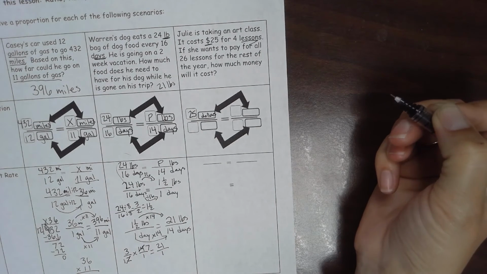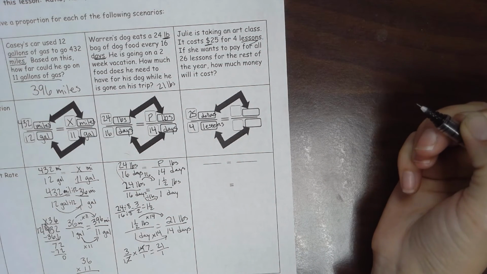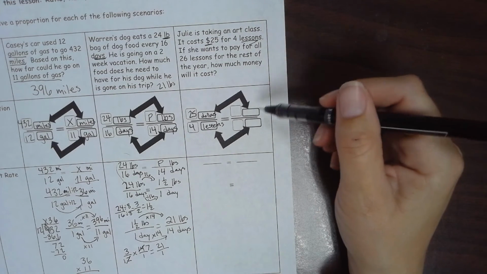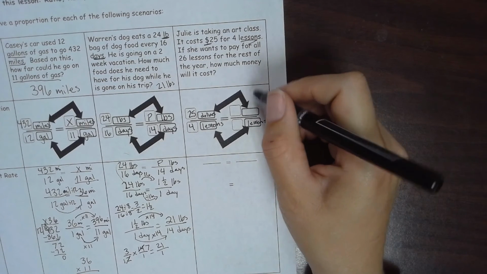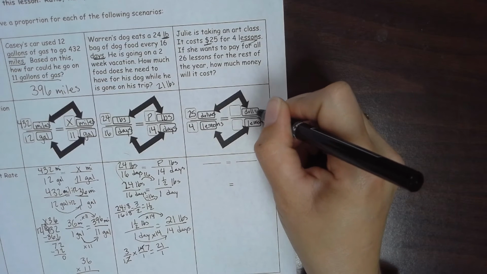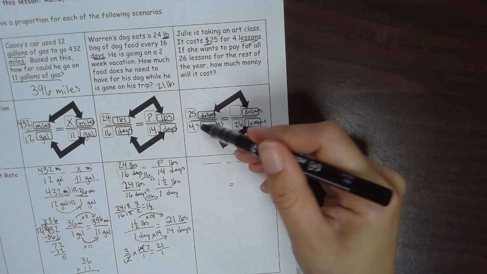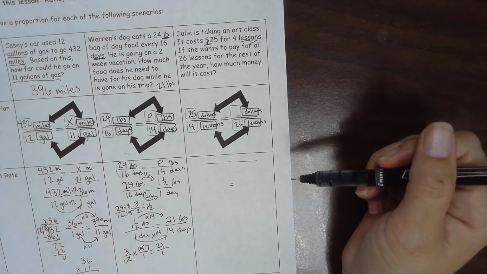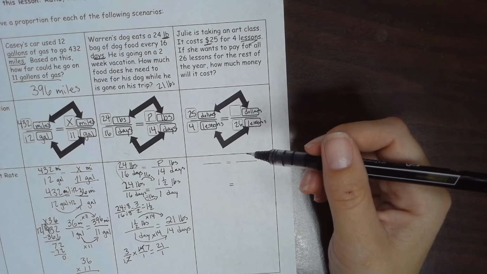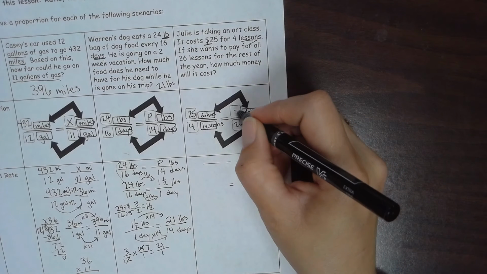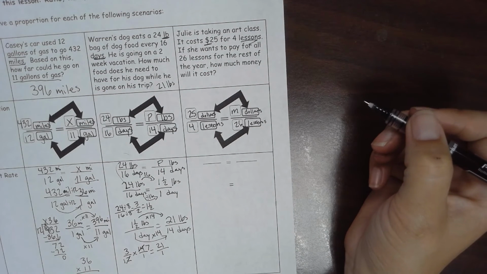And we're comparing that to 4 lessons. So over here, lessons have to be on the bottom because that's where we put them. And dollars will be on top. And the other one we know is 26 lessons. Now looking at this, 4 to 26, I don't see an obvious easy connection. So what I'm going to do is I'm going to find my unit rate. And then I'm going to use that to figure out how much. I'm going to use M for money. Money it's going to cost her to pay for the rest of the year.